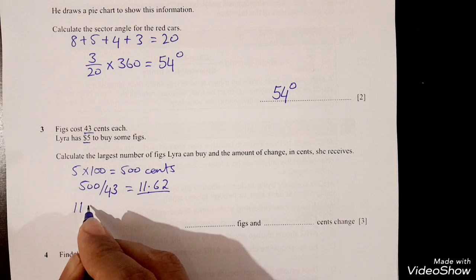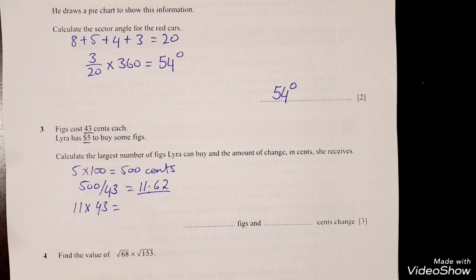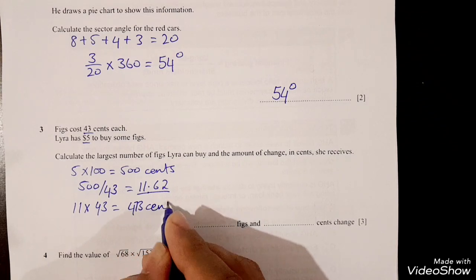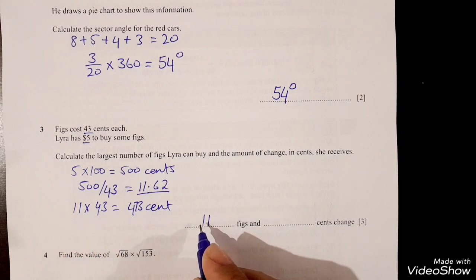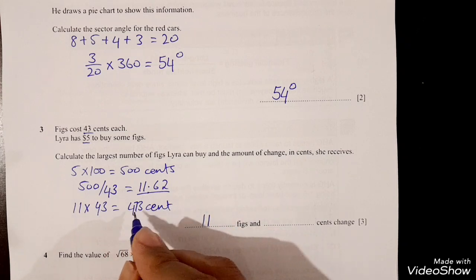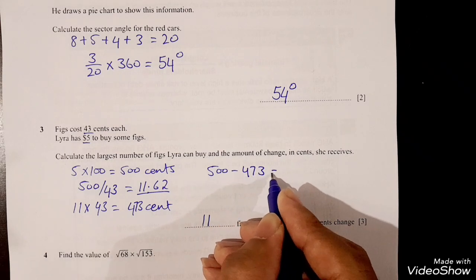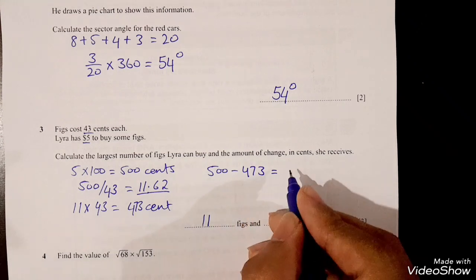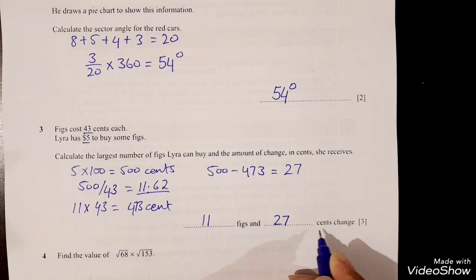So 11 times 43 will be 473 cents. So how many figs did she buy? It is 11 figs, and then we will subtract 473 from 500. So 500 minus 473 will be 27 cents. So 11 figs and 27 cents change.